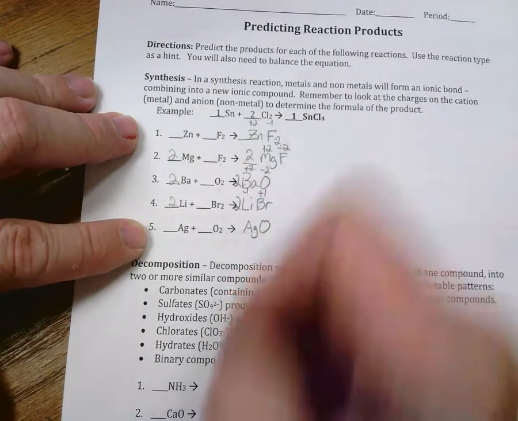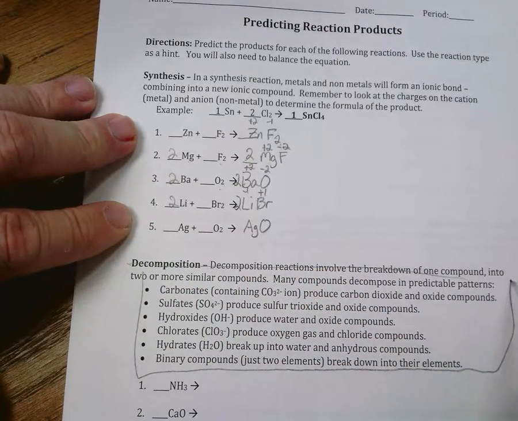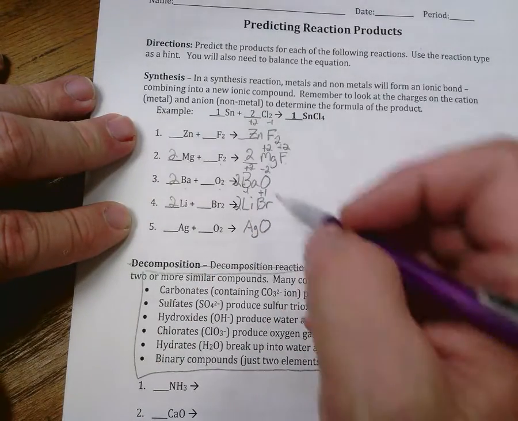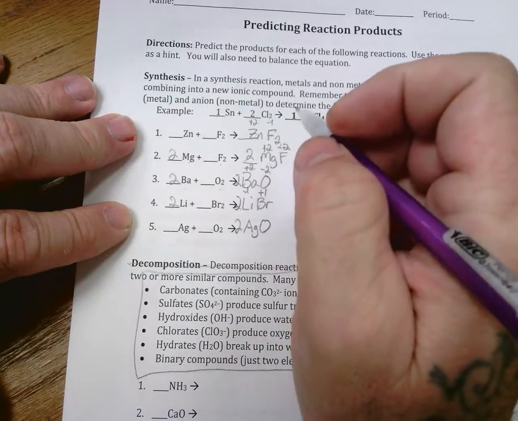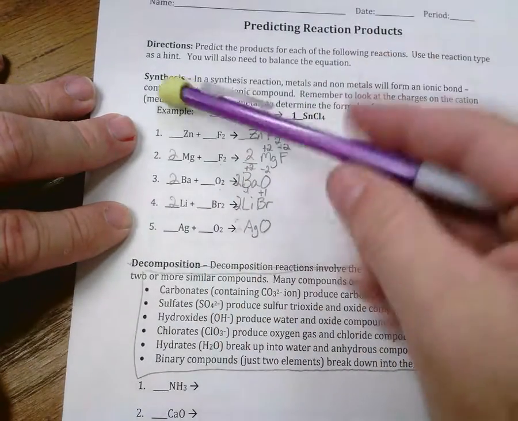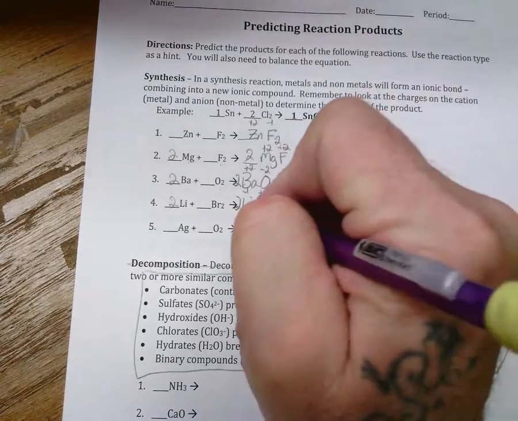We're not doing decomposition because of all these special rules that they have for the way things decompose. We're not going to do that to ourselves. Oh wait, I'm shorting a step here, aren't I? +1, -2.